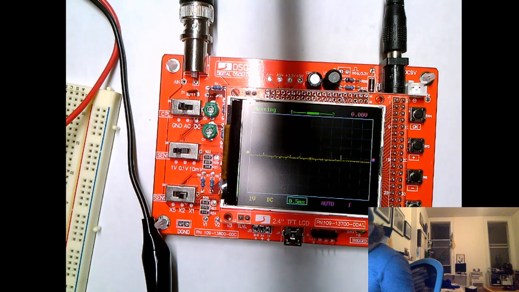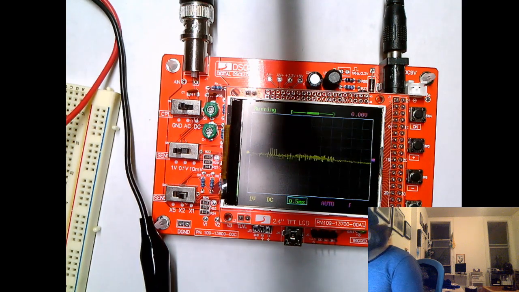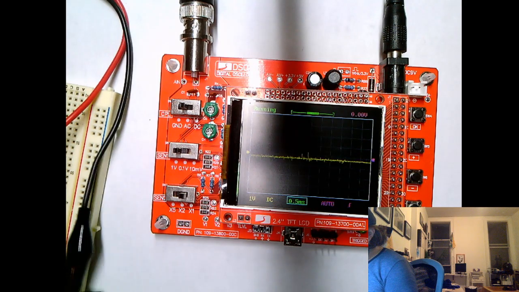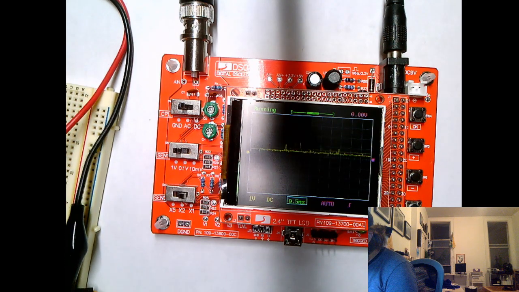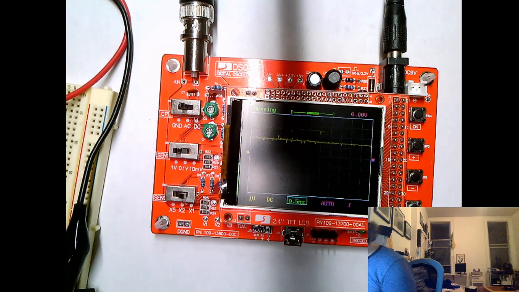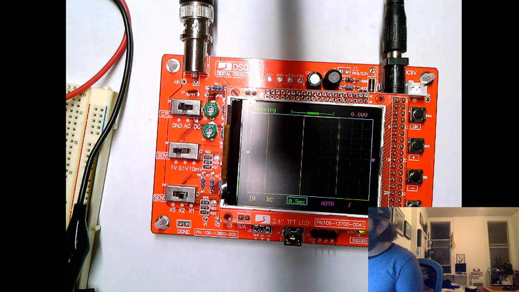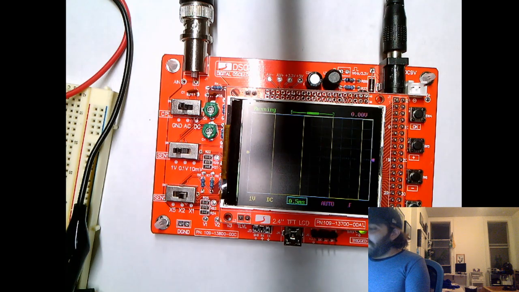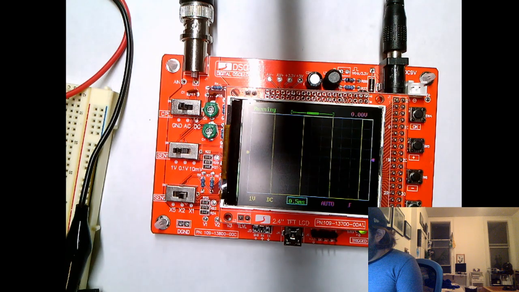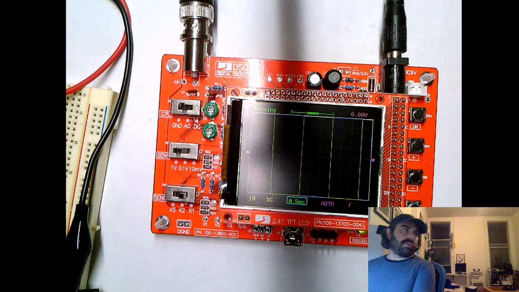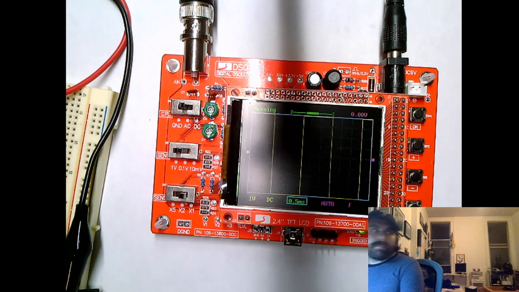Let's just look at a square wave instead. Okay. So I've got a square wave. It is kind of falling off of the screen. It's a little too big. We're going to fix that in a second.